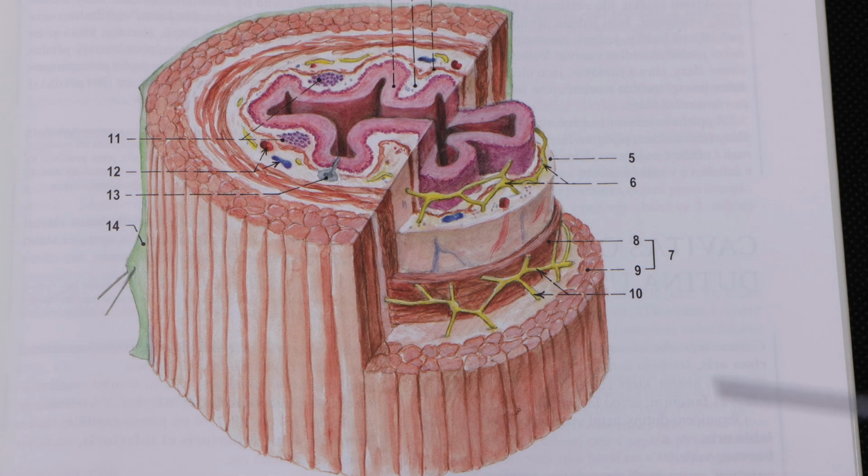This nerve plexus is called submucosal nerve plexus, or Meissner nerve plexus, and it's inside the second layer, the tunica submucosa. After the tunica submucosa, you have the muscular layer, or tunica muscularis. This muscular layer, in most parts of the digestive system, has two layers.